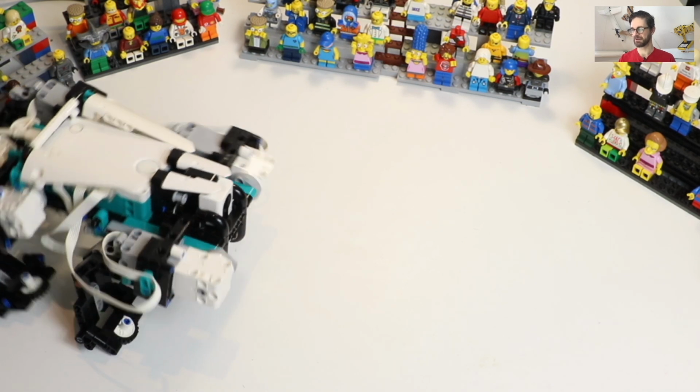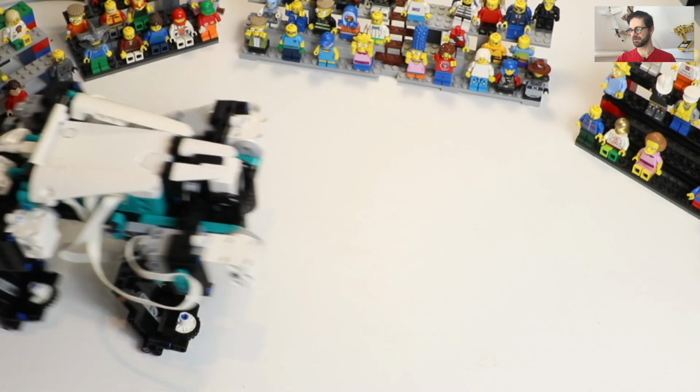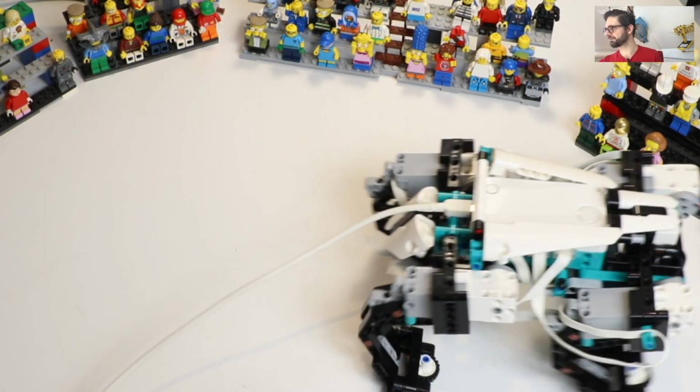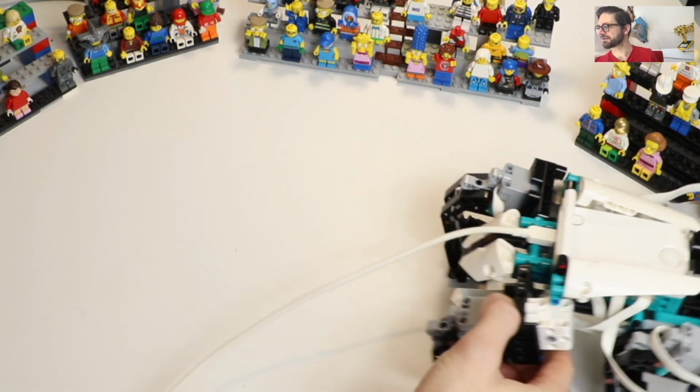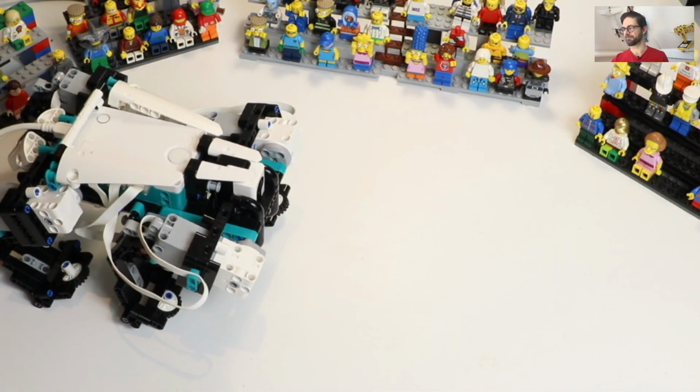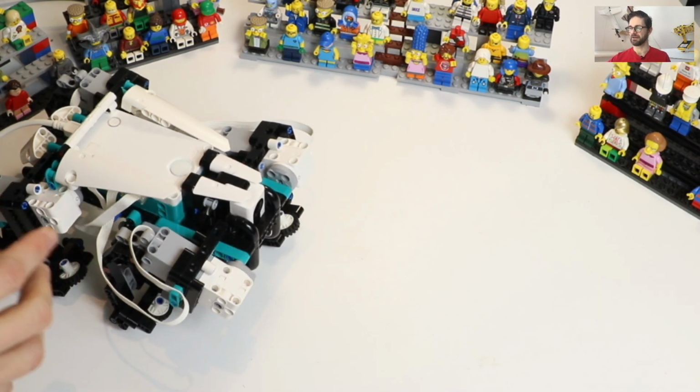There we go. Okay, you see that Gelo puts every leg in position individually and then starts walking. The walk is okay-ish, but it could be better, and the positioning of the legs is a bit shaky.